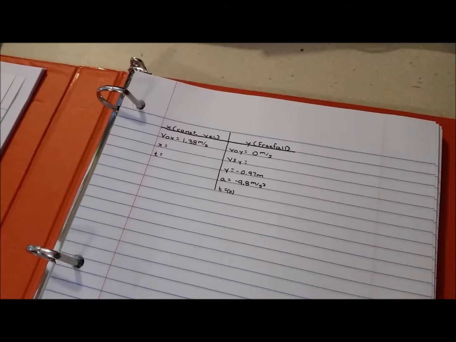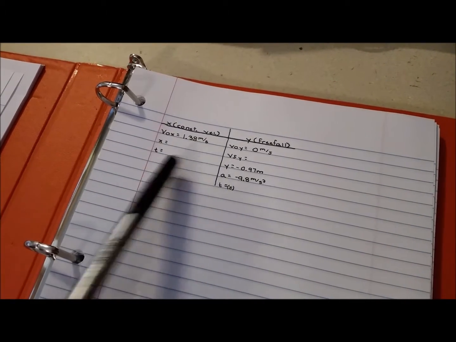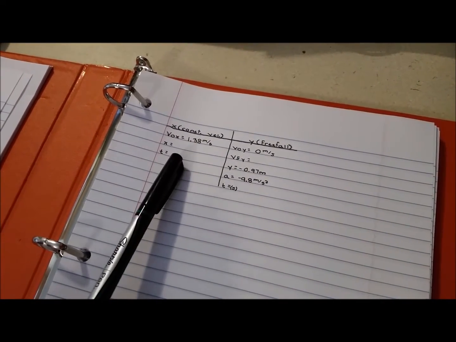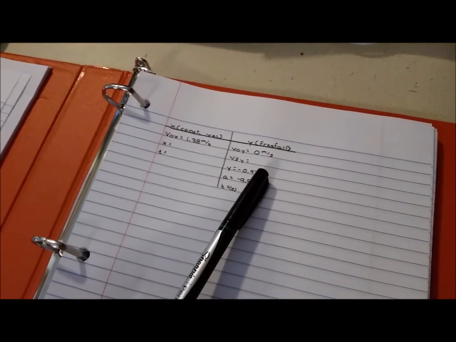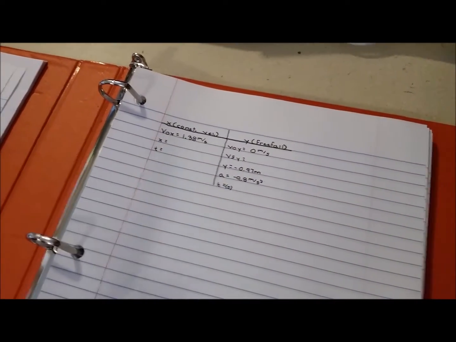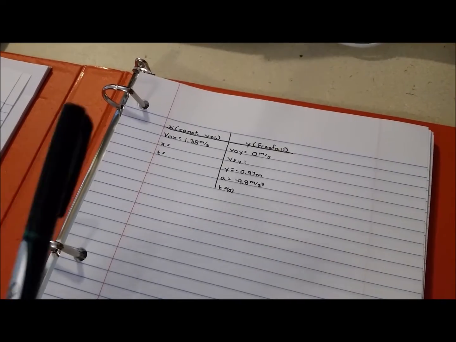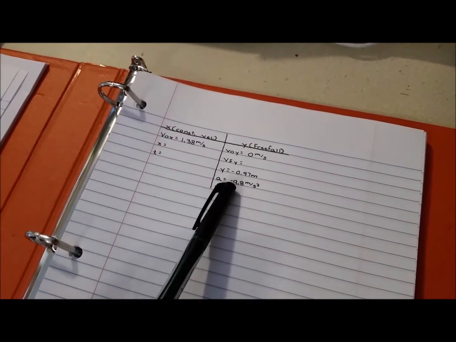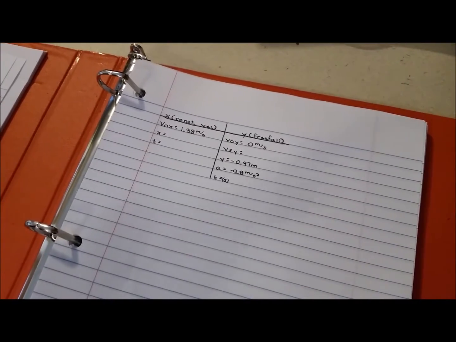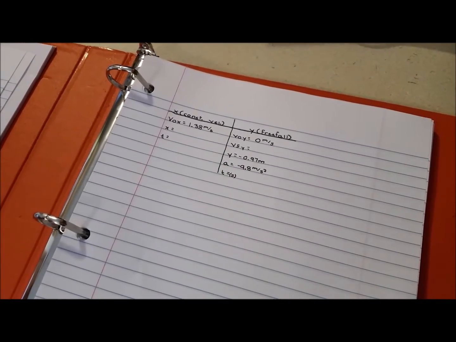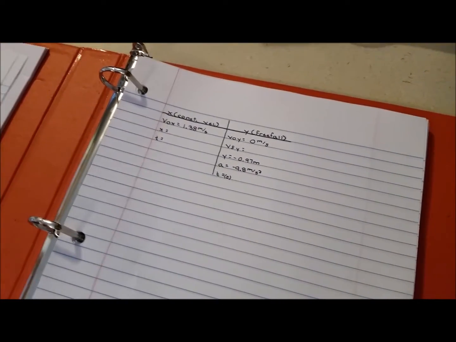Set this problem up in a T-chart. The first column is constant velocity and the second column is free fall. The aspects of the T-chart are independent of each other and are connected through time. How can we use this? Well, we can input what we already know into the spaces to get time. What do we already know about the problem?